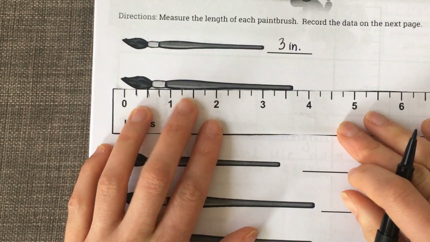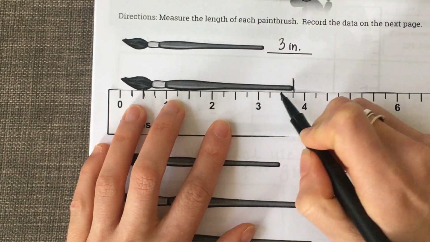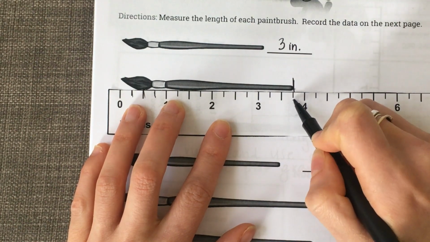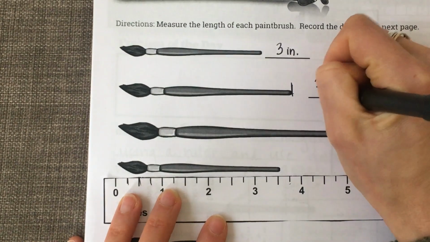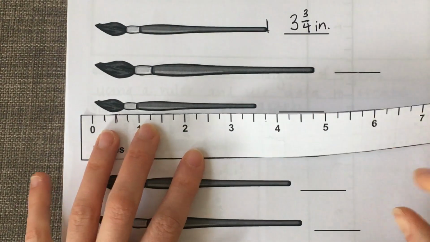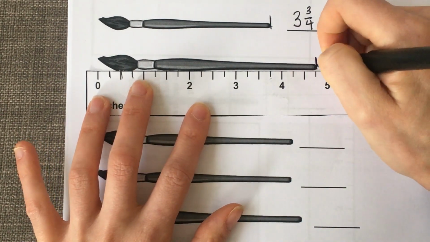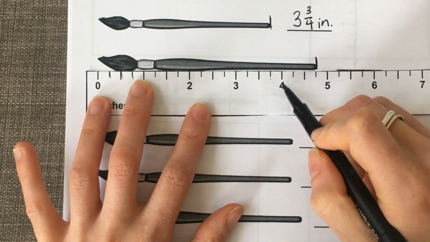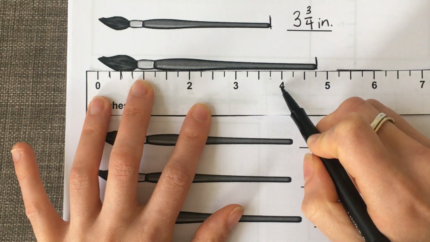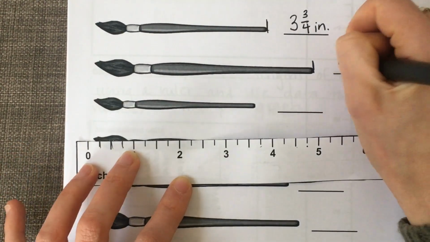Okay, the next paintbrush goes to about right here. So that's 3 inches, 3 1/4 inches, 3 2/4 inches, 3 3/4 inches. So I'm going to write 3 3/4 inches. Okay, my next one, start at 0, and I get to here, 4. Okay, we want to look after the 4, right? 4 1/4 inches, 4 1/2 or 2/4, 4 3/4 inches.